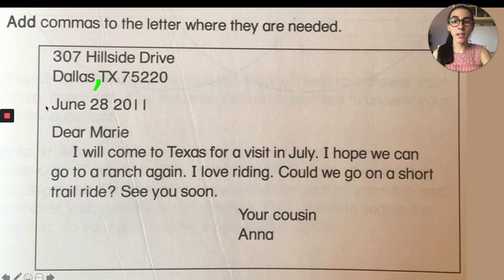June 28th, 2011. Remember that the comma always goes between the date and the year. All right, let's keep going. That's 2. We need 2 more. Dear Marie. Oh, that sounds like the beginning of a letter. Yep, comma. I will come to Texas for a visit in July. I hope we can go to a ranch again. I love riding. Could we go on a short trail ride? See you soon. Your cousin. That's the end of the letter. Comma, Anna. Did you get them right?